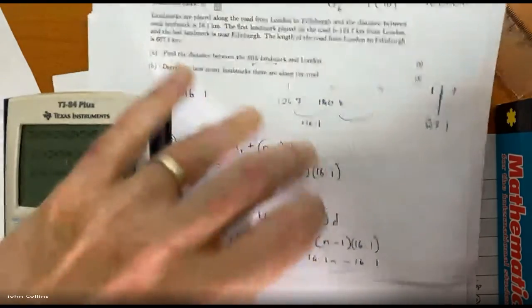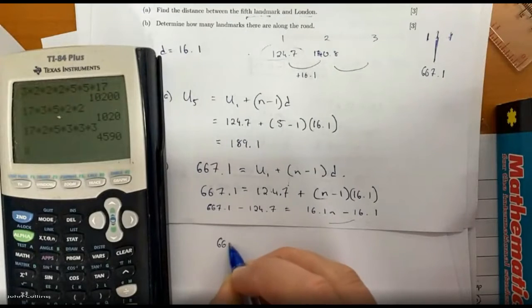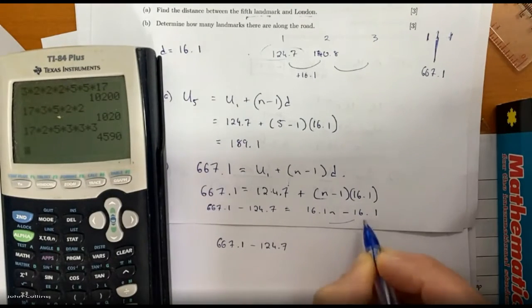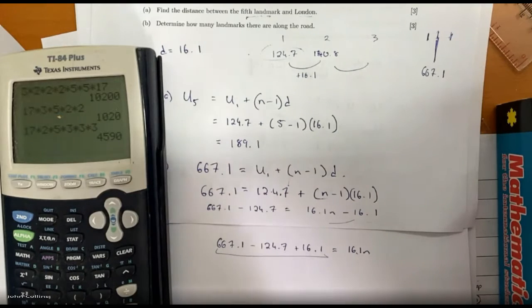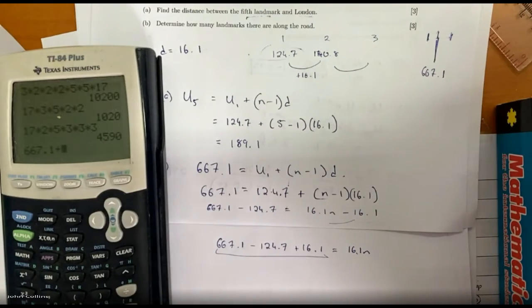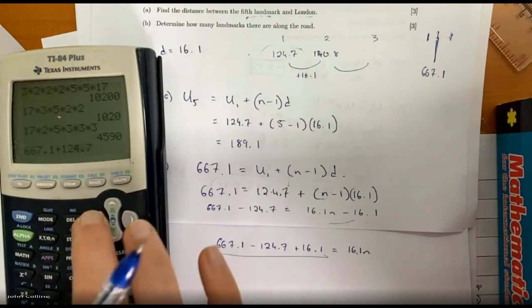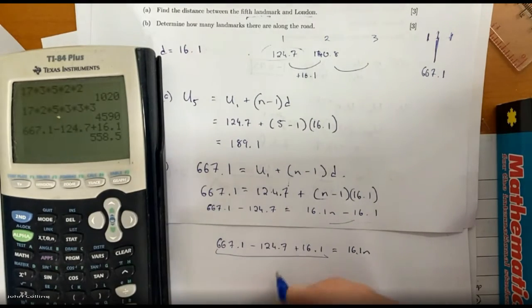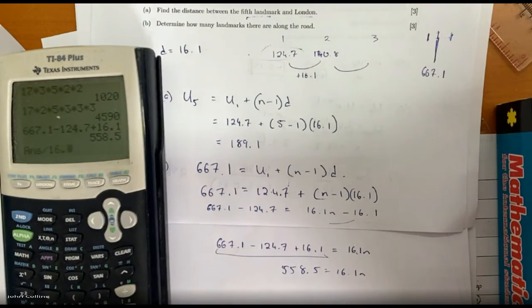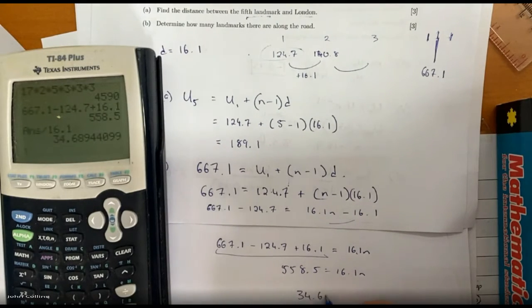on the next line here, I'm just going to go off a page. It's going to be 667.1 minus 124.7 plus this 16.1, and that's going to equal 16.1n. Add these together. Oh, sorry, that should be minus, isn't it? Okay, 558.5, and that's equal to 16.1n. Divide both sides by 16.1, so I'm going to do that on the calculator. So n is around 34.6-ish. Oh, it's 34.7 if you want to round it. 6, 8, 9. This is not my final answer, so I don't need to round to 3 significant figures yet.